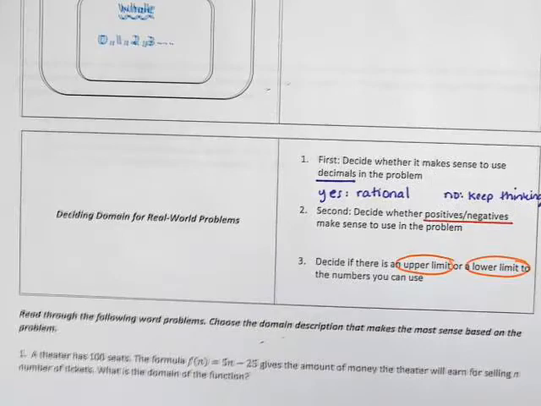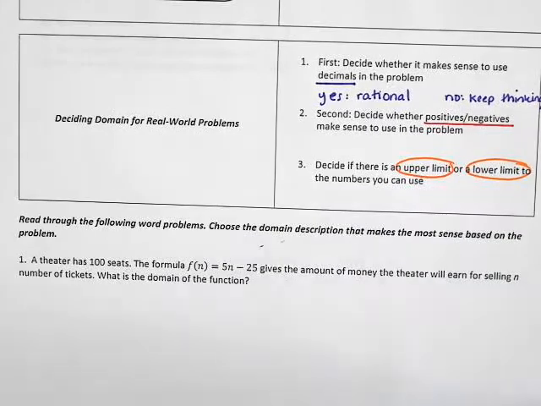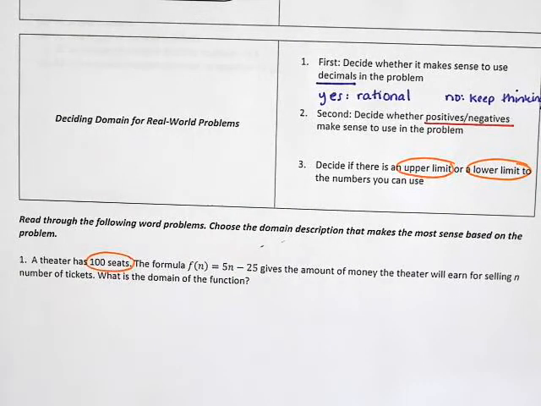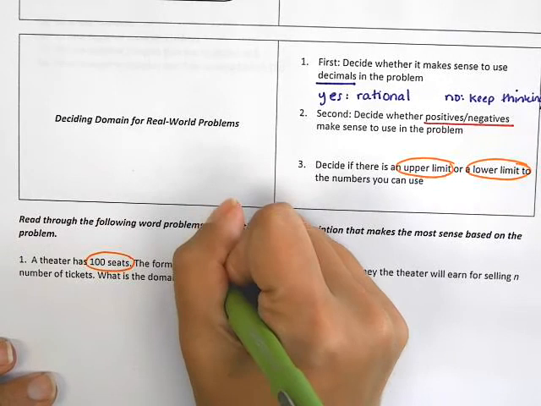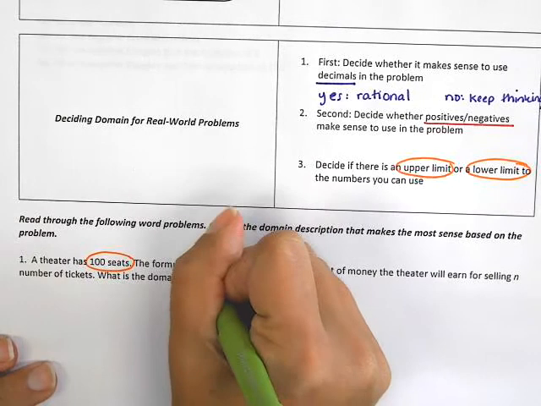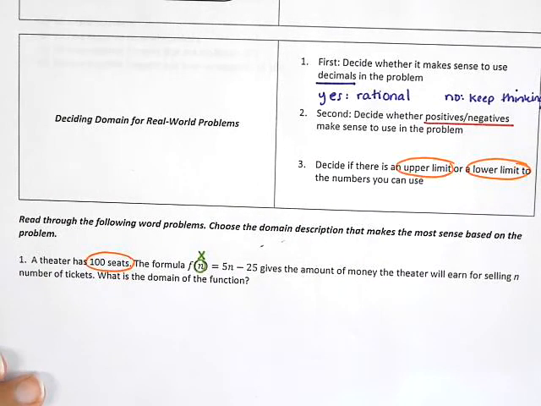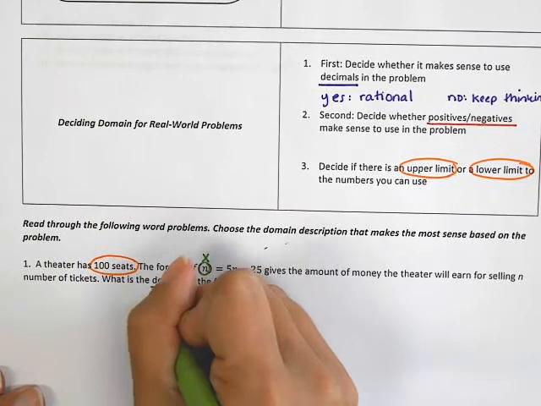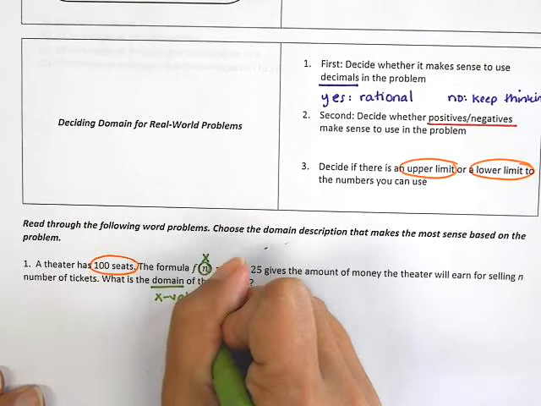It says a theater has 100 seats. Right away when I read that, I go, okay, that's going to be important, the fact that there's only 100 seats. The formula f of n equals 5n minus 25 gives the amount of money the theater will earn for selling n number of tickets. So based on this formula, I can tell that my x values are being called n. Now it says, what is the domain of the function? Domain is asking me about the x values.